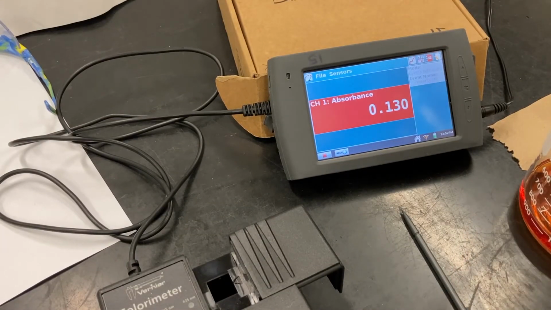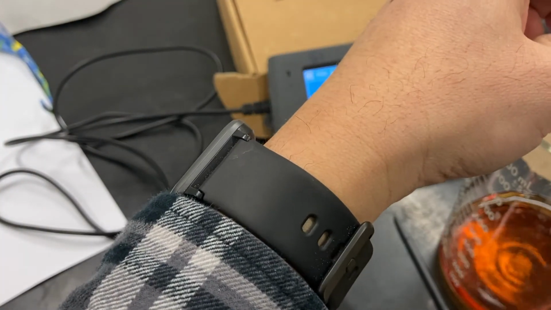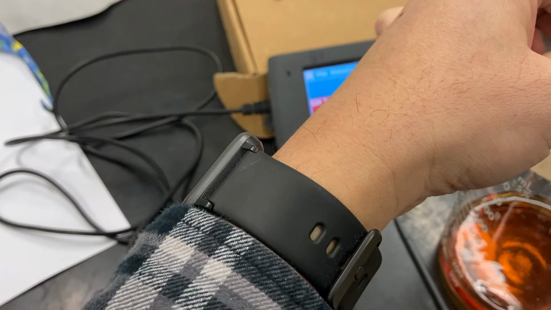All right, so here comes solution 4. We're gonna rinse our cuvettes.